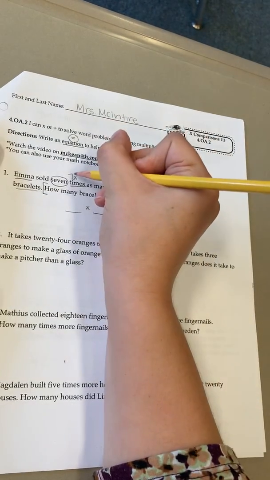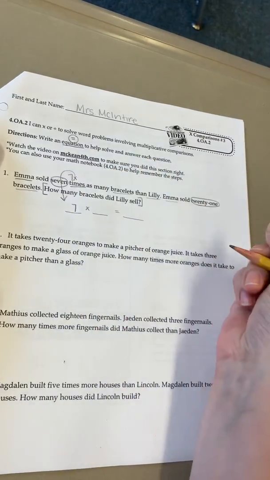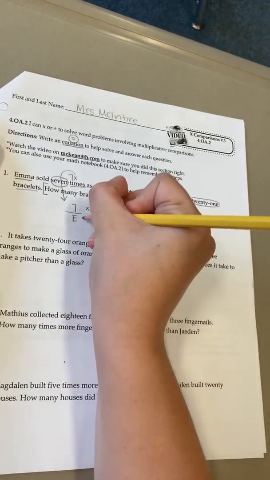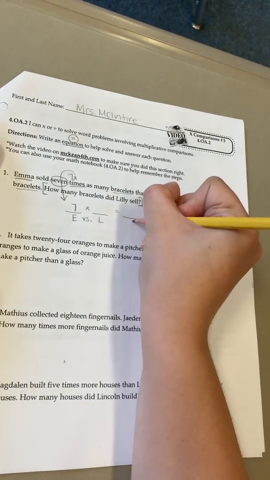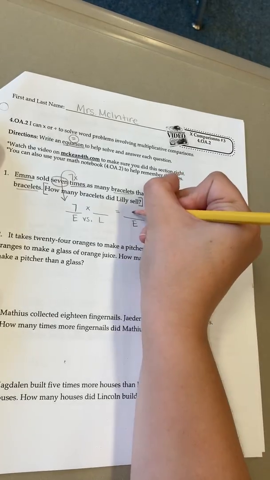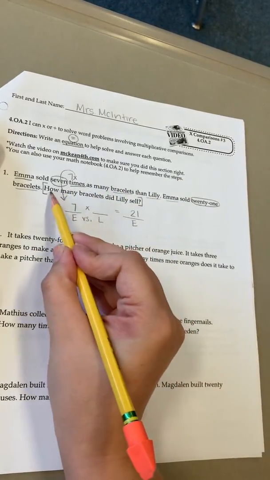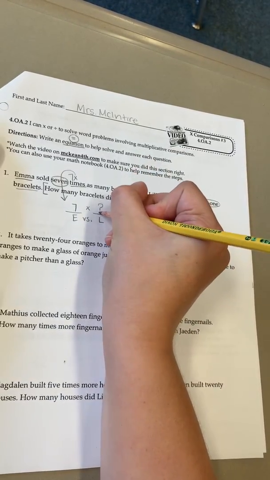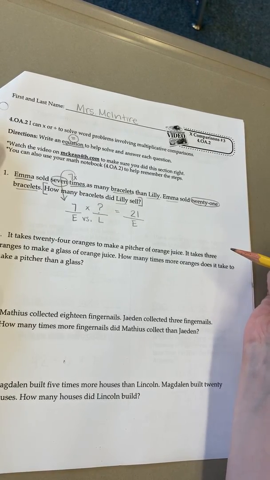How many times goes first? 7 times is Emma versus Lily. And we know that Emma sold 21 bracelets. They want to know how many bracelets did Lily sell. We don't know. So we need to solve for our variable. 7 times what equals 21?